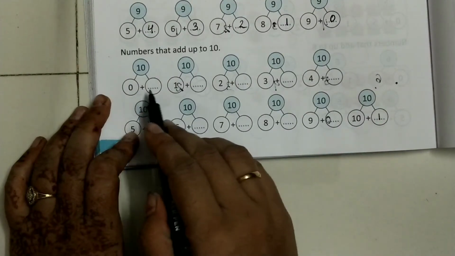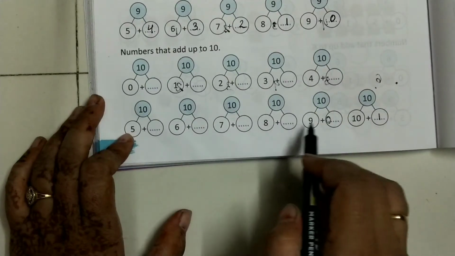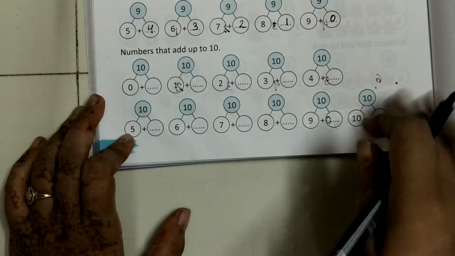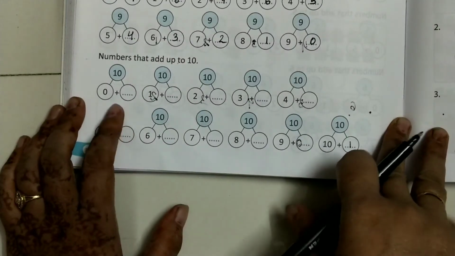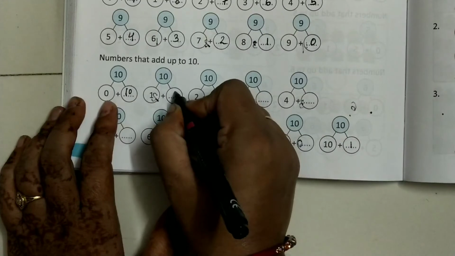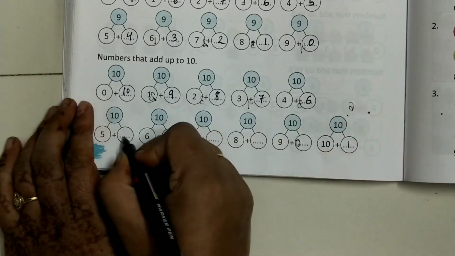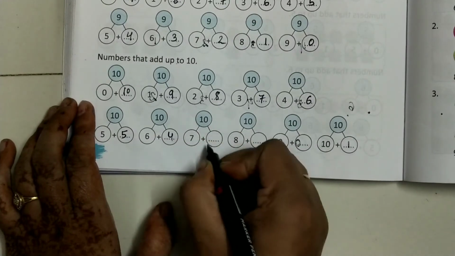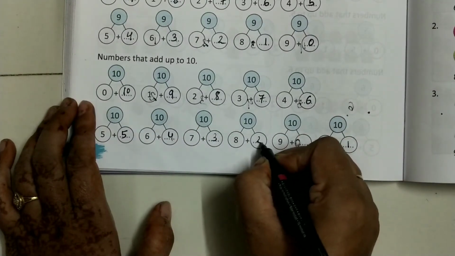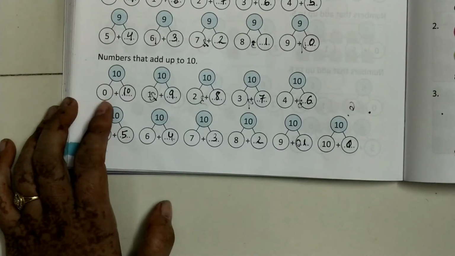See the numbers 0, 1, 2, 3, 4, 5, 6, 7, 8, 9, 10. It is in increasing order. So we have to write in decreasing order. Okay. For 0 it will be 10, 9, 8, 7, 6, 5, 4, 3, 2, 1 and 0. Okay.